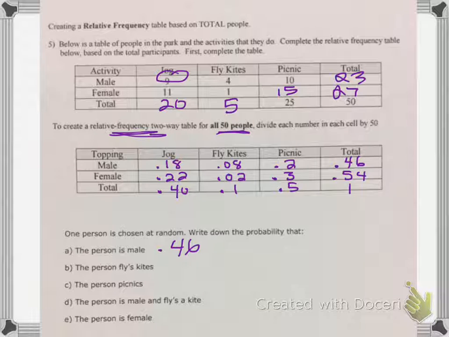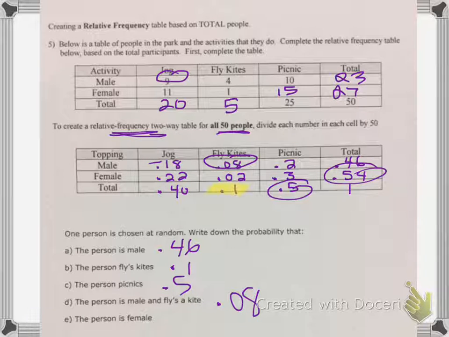The next question says the person flies a kite. Well, the total of people that fly kites is right here, so 0.1. The person picnics. Well, if we're looking at the people that picnic, we're looking right here at the 0.5. The person is Mel and flies a kite. So we're going Mel, which is this direction. Flies a kite, which is right here. So 0.08. And the person is female. For the last one would have to be 0.54.